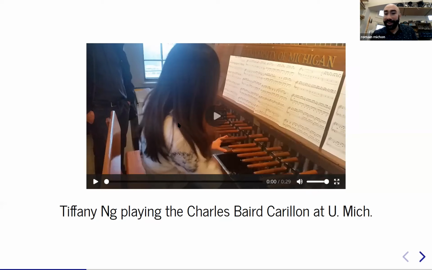Like Stanford has a carillon, but I got this funny anecdote, where once I asked Tiffany if she played the Stanford carillon. She said, "Oh yeah, I played it, but if you take all the bells of the Stanford carillon and you melt them into one bell, it's still going to be smaller than the largest bell of the Charles Baird carillon at the University of Michigan." So there's really something for carillon players about having big towers and big bells. That's what I learned from Tiffany.